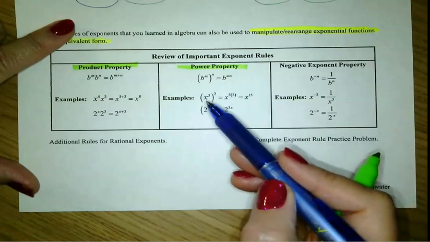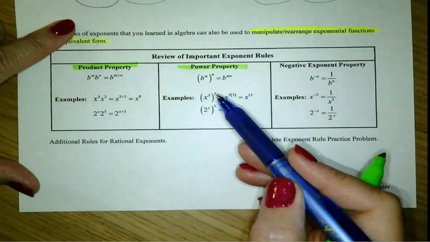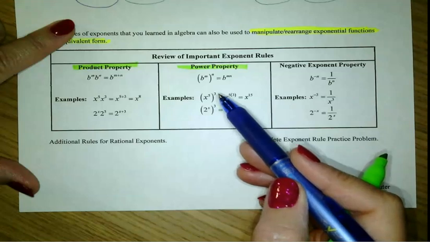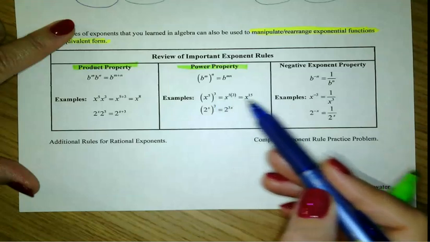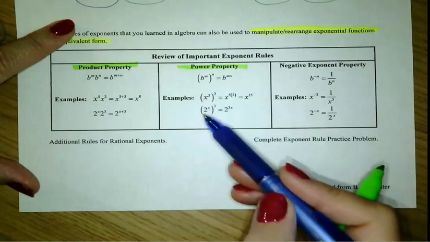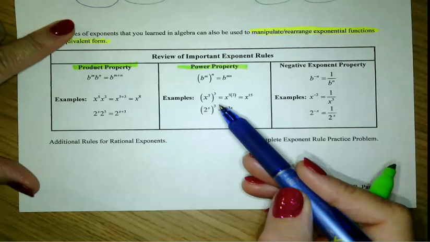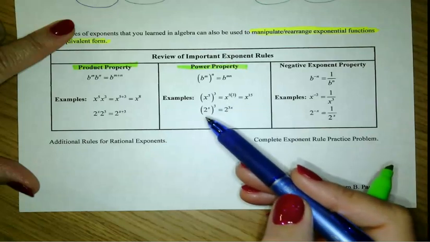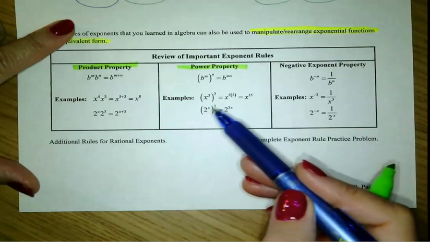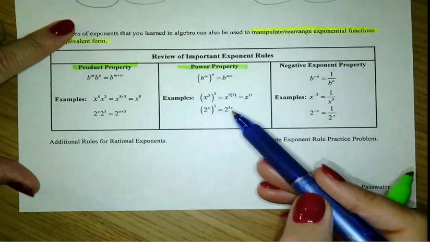So here we have a base of x with a power of 5 raised to another power. So a power raised to a power. So I can say 5 times 3, and that gives me 15. Here I have a numerical base. So I have 2 to the x, but that's raised to the power of 3. So that means I have 2 to the x times 3 power.